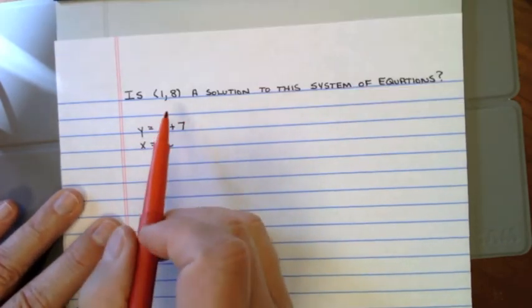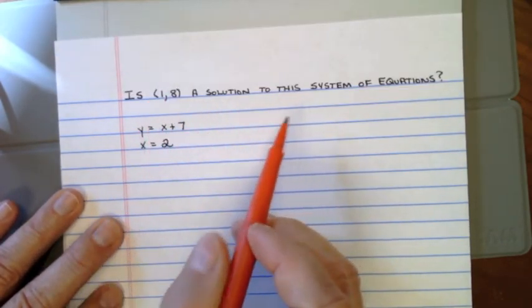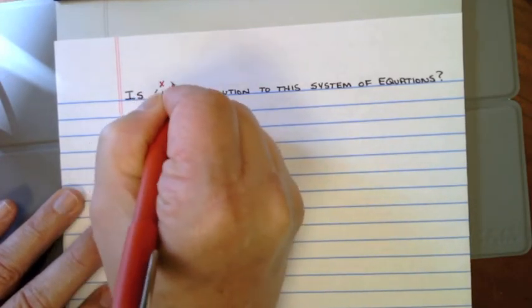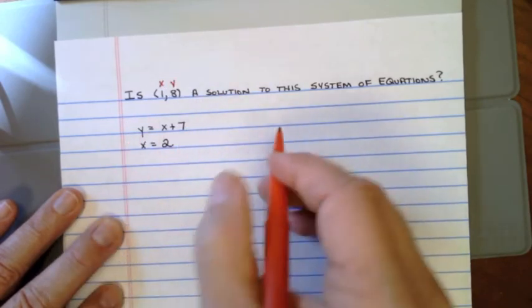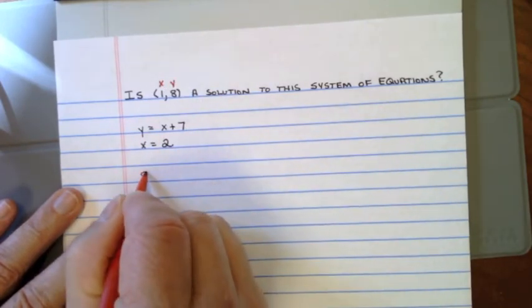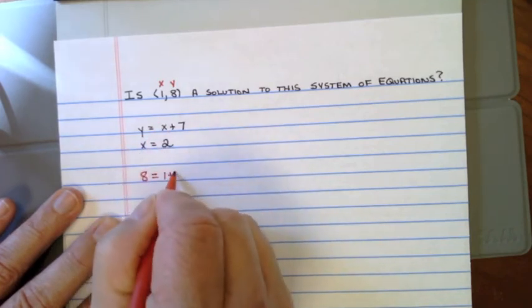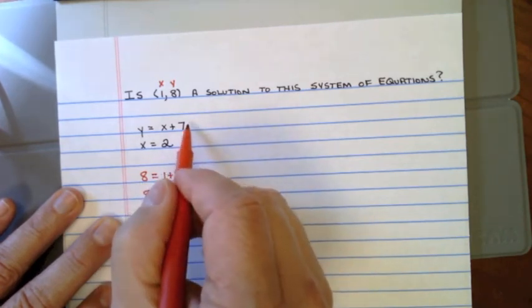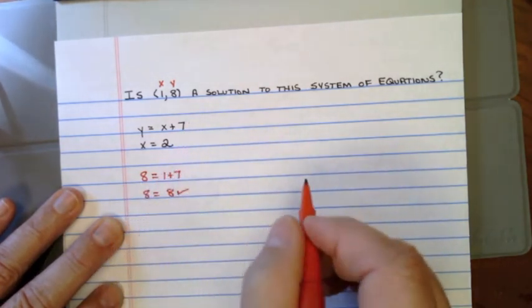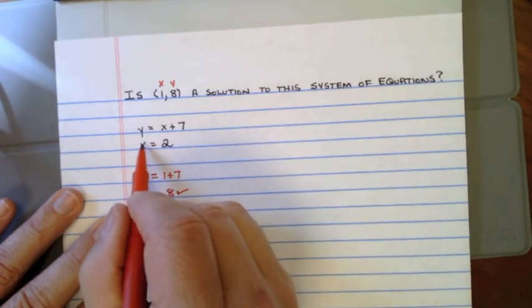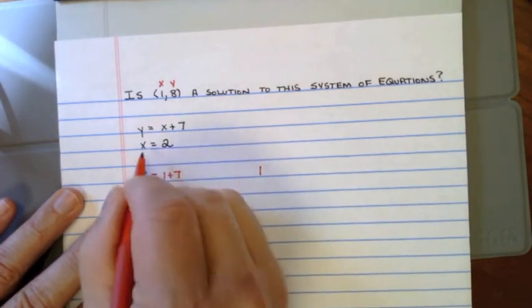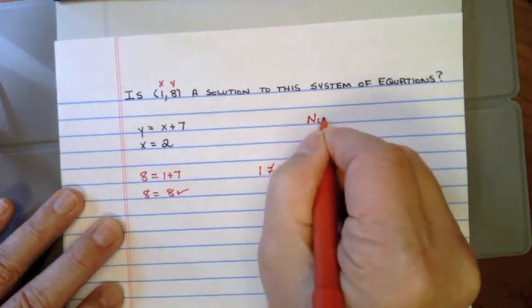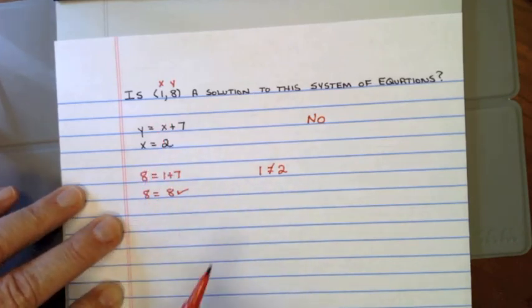Next example, I need to see if this is a solution to this system of equations. So I'm going to start plugging things in. This is my x and this is my y. For this first one right here, my y is 8 is equal to 1 plus 7. 8 is equal to 8. So it's working for this first one. Let's see if it works for the second one. Right here, I need to plug in what it says for x. It says a 1 goes right there. Is 1 equal to 2? No. This is not a solution to this system of equations.